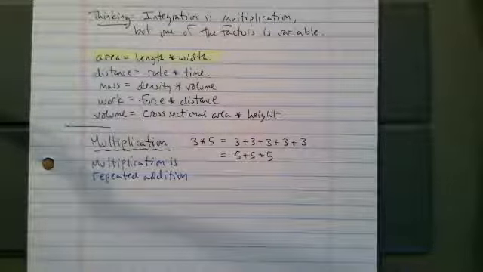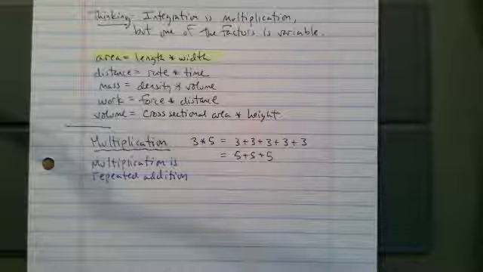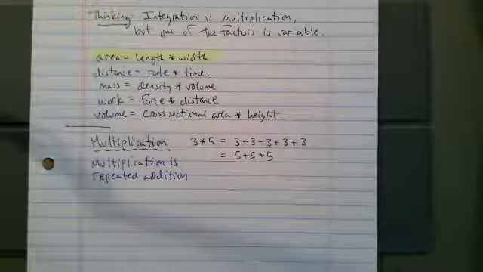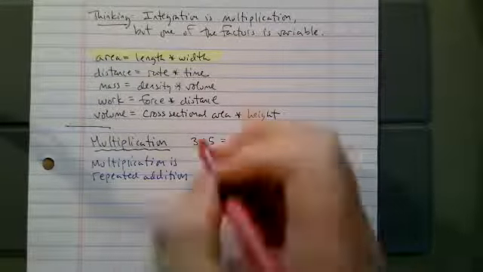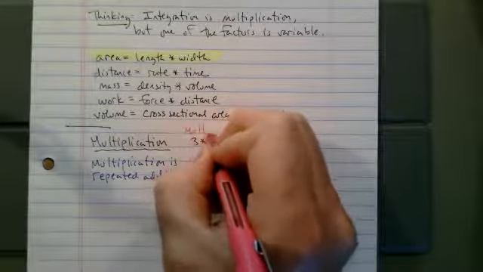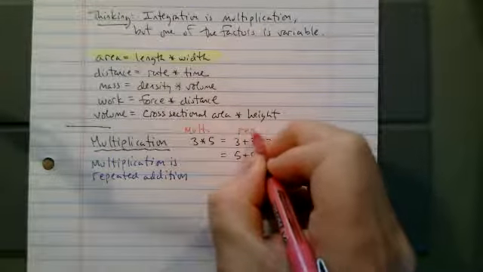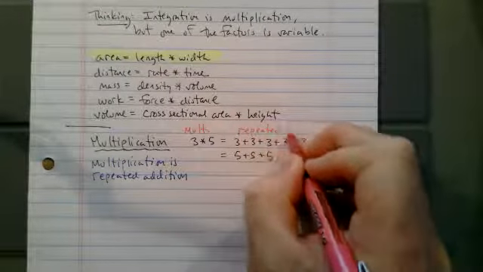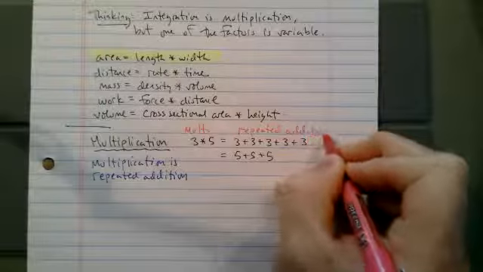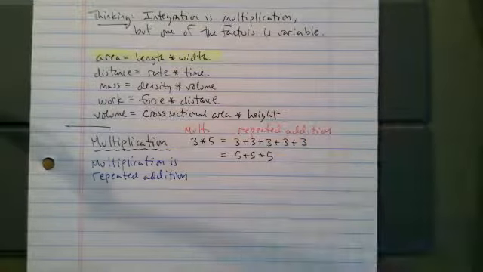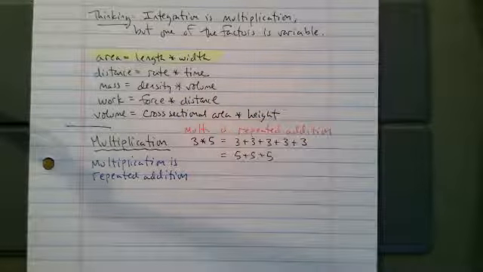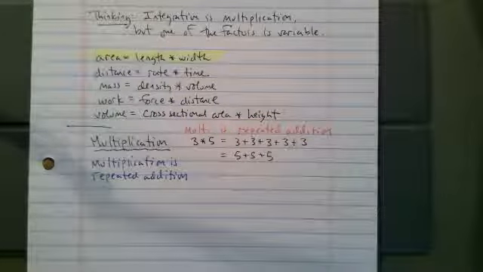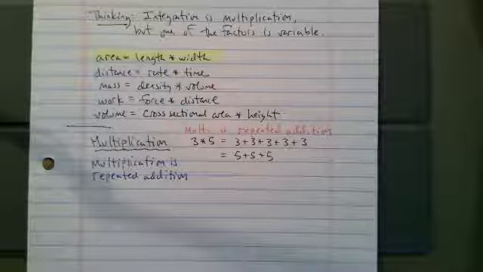Multiplication is repeated addition. 3 times 5 means either we have 5 3s or 3 5s. Here's multiplication. And here's repeated addition. Multiplication is repeated addition. When all of the terms in our sum are the same, we get to multiply.